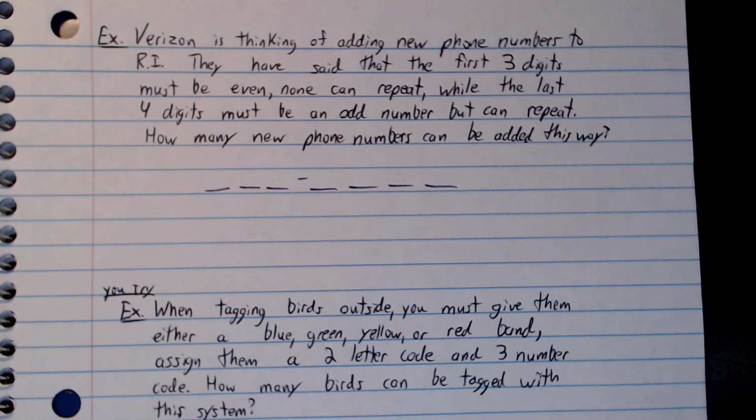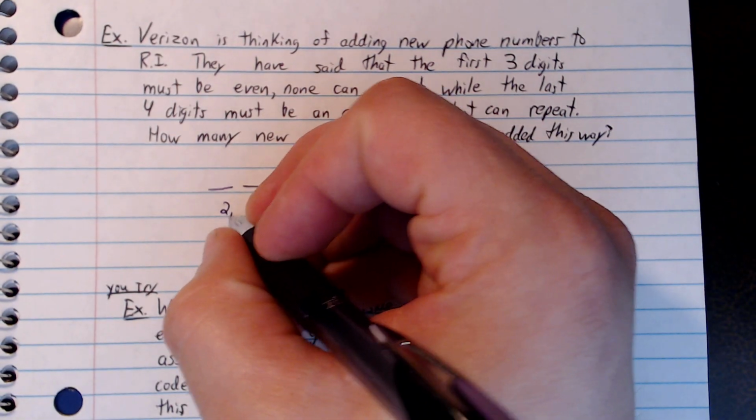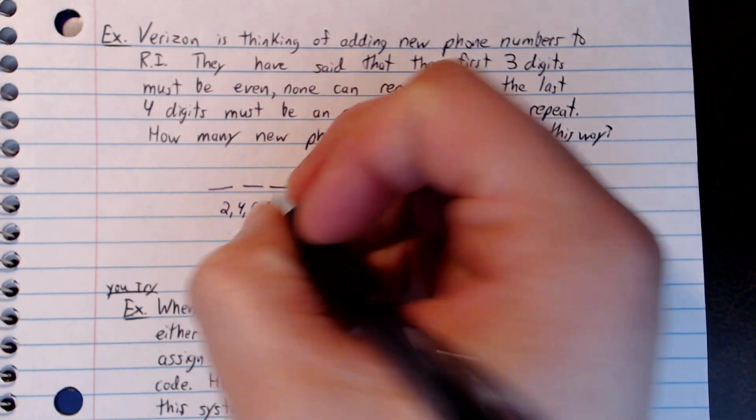I guess it would have to be more specific if they wanted zero to be considered even or odd. It's technically neither, but if it comes at the end of a 10, it makes it even, but I'm not going to consider it. So for the first digits, they have to be even. So we have 2, 4, 6, and 8 to choose from.